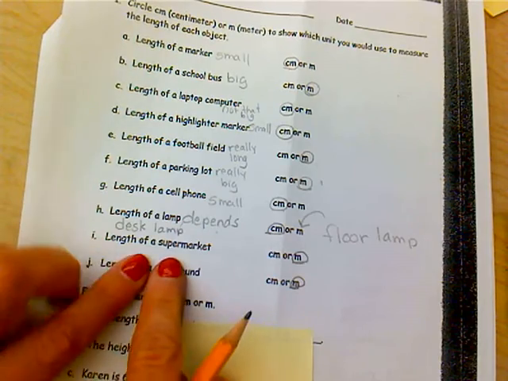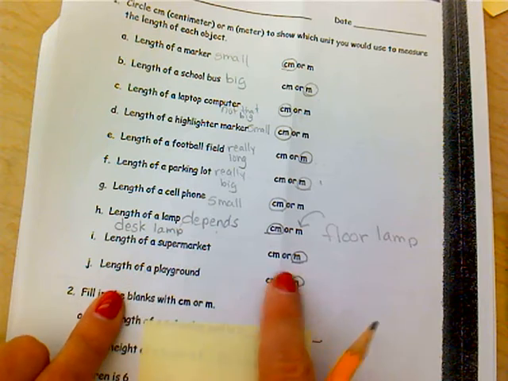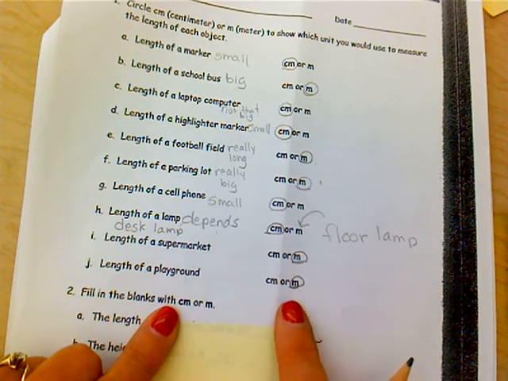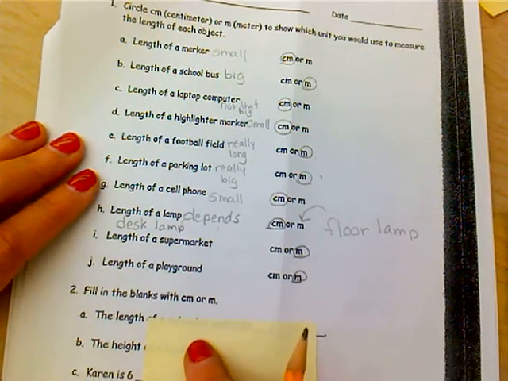What about when you go to the supermarket or the grocery store? Well, that's going to be pretty big, so that's going to be meters. The length of a playground is probably going to be meters.